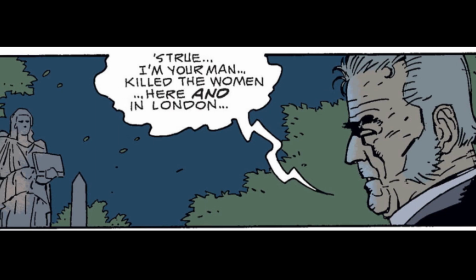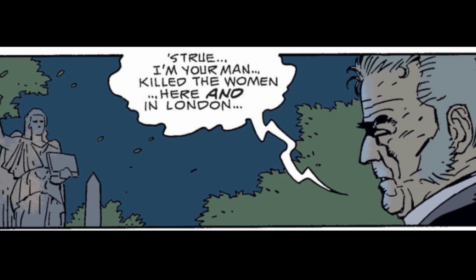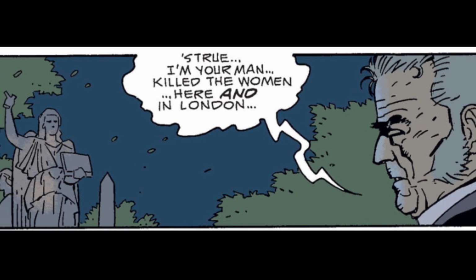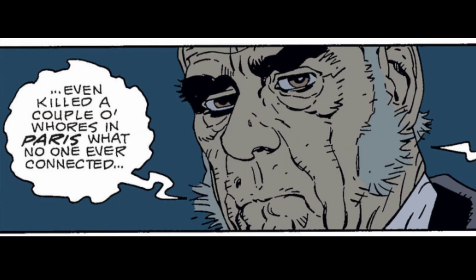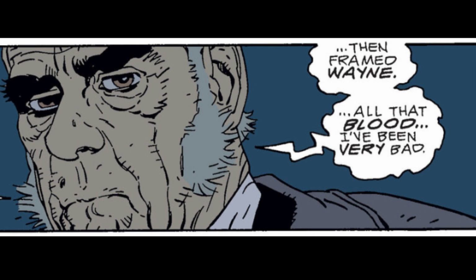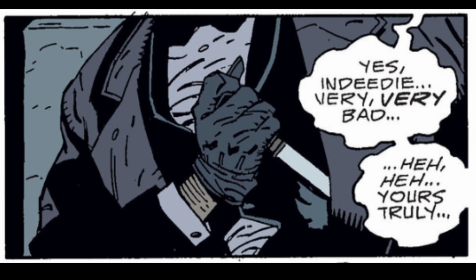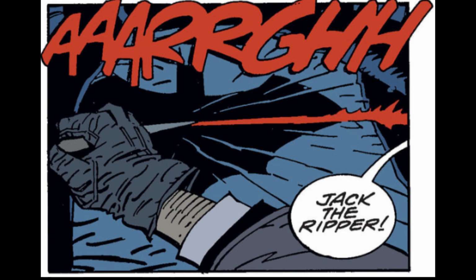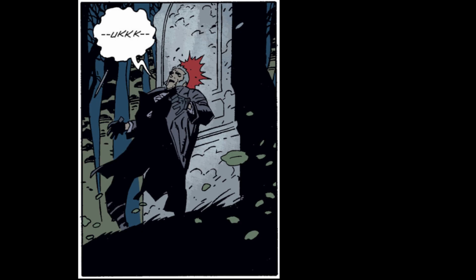And then a weakened Jacob starts to make his confession, saying, "I'm your man. I'm the one who killed the women here and in London, and even killed some in Paris that no one ever connected. I've been very bad. Yes, indeedy, very, very bad. Yours truly, Jack the Ripper." And he slashes at Batman's chest, and then Gordon fires and kills Jacob dead where he stands.